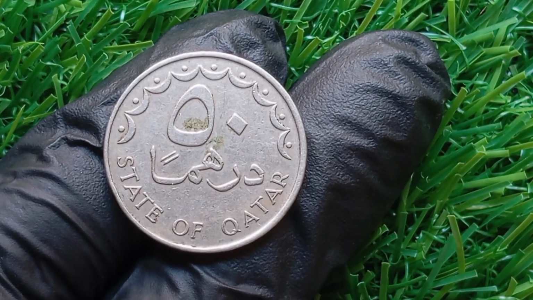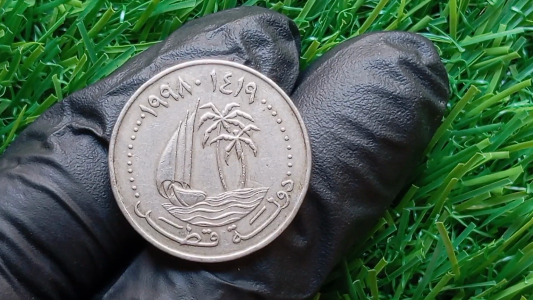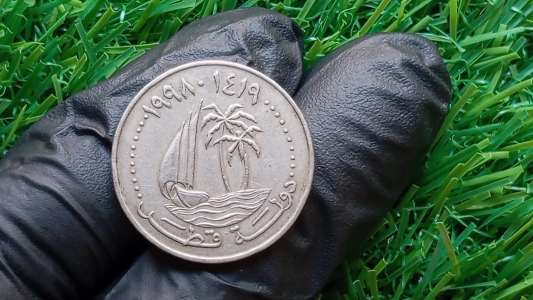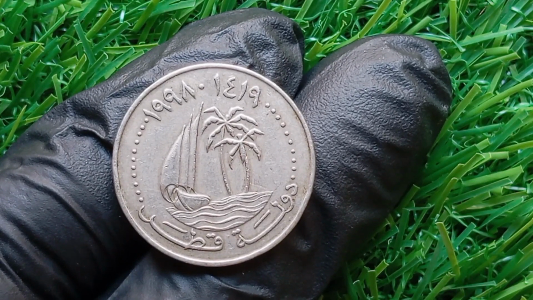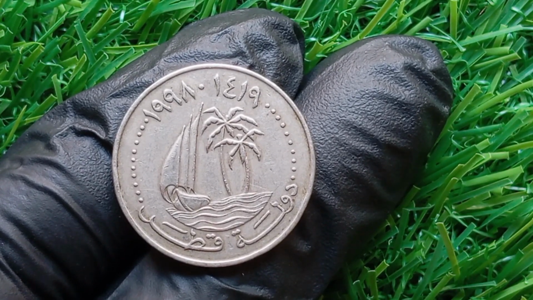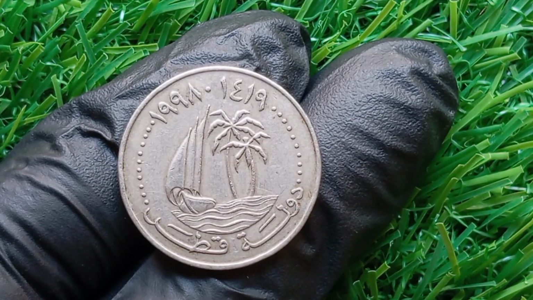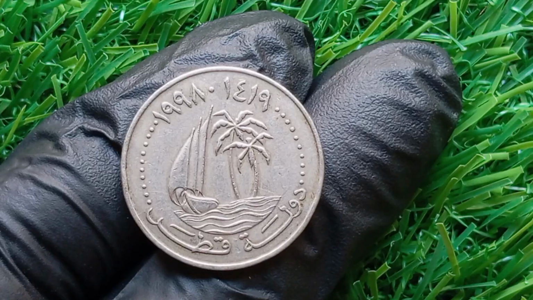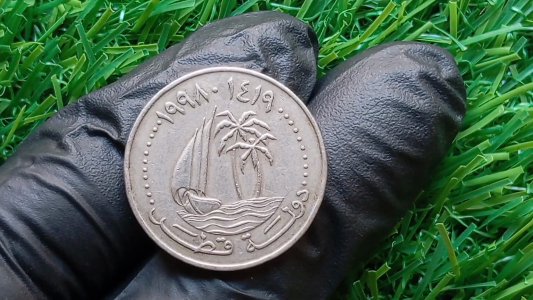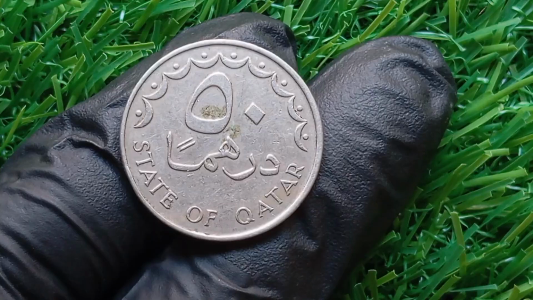Every nation's coinage serves as a miniature ambassador of its identity. In Qatar's case, the 50 dirham coin embodies the values and symbols central to its national story. The dhow evokes centuries of seafaring tradition, the palm tree signifies endurance in harsh desert environments, and the swords highlight the strength and independence of the Qatari people.